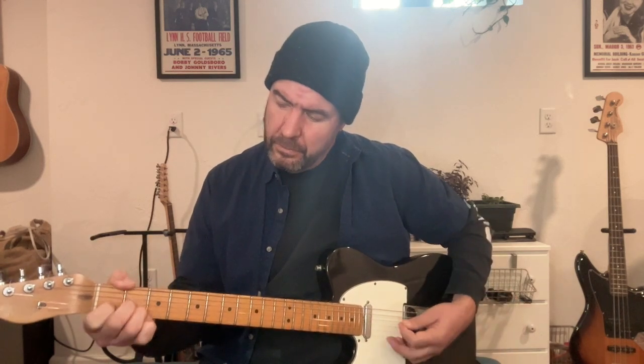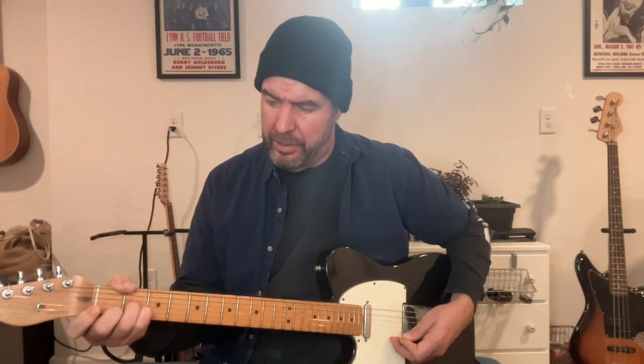Now, just like with the E shape, I can do the same with my A minor shape. I'm going to use my last 3 fingers for my A minor, slide it up, bar. Again, I'm only playing the inside 4 strings. Here's my B flat minor or A sharp minor, B minor, C minor, so on and so forth.